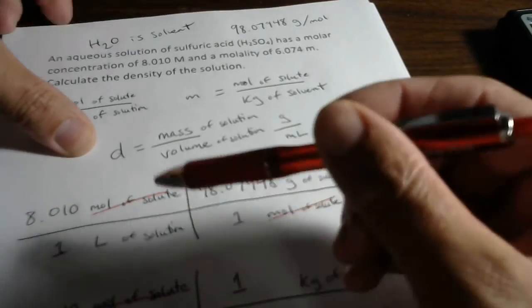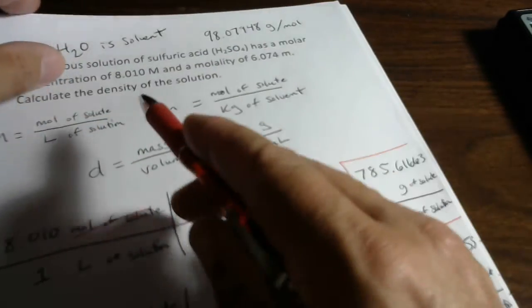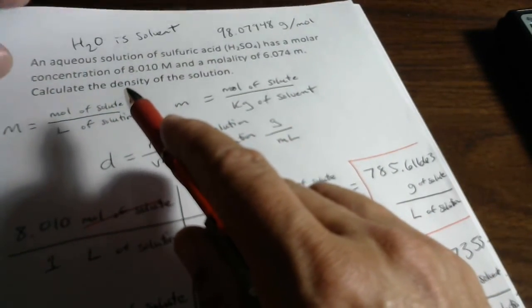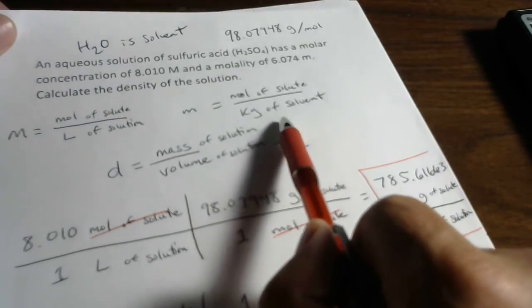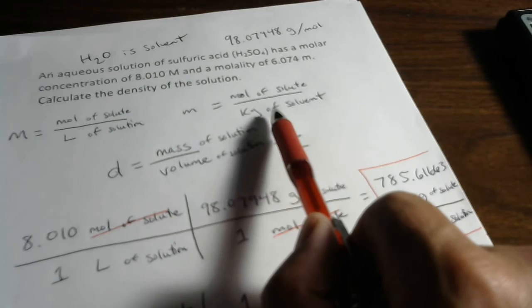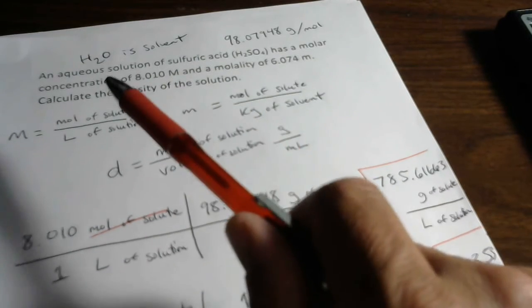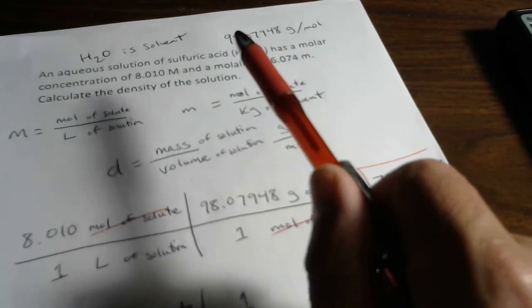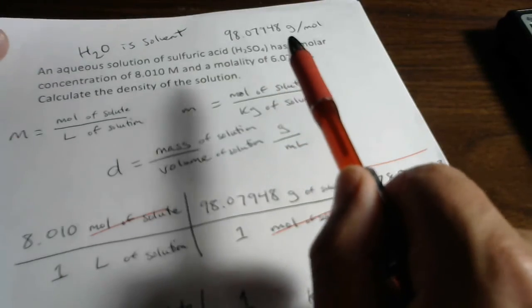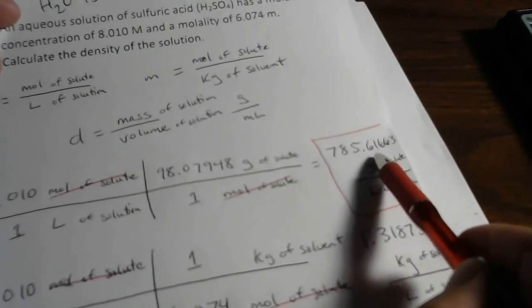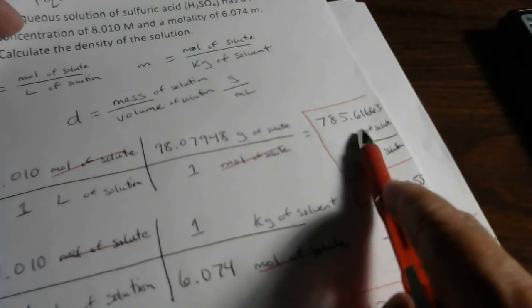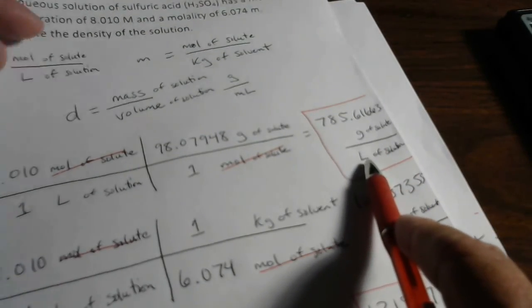So just as I'm recapping, we understood that water was our solvent, right? And we didn't even have to use the periodic table to figure out water, right? Because we were already given kilograms. So at this point, that didn't even matter. So the molecular weight wasn't even a factor. All right, we used our molecular weight for sulfuric acid to derive how many grams of that sulfuric acid we have in 1 liter of solution.